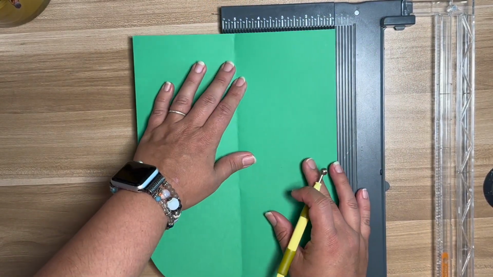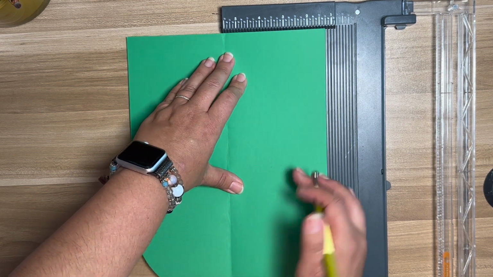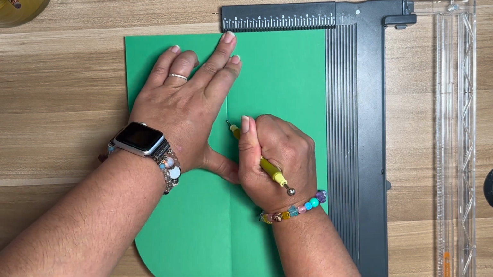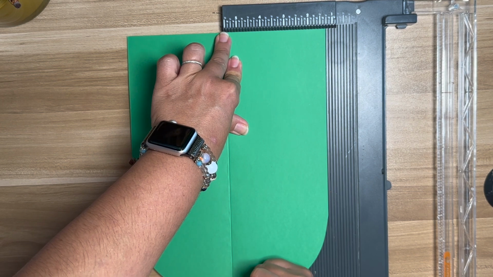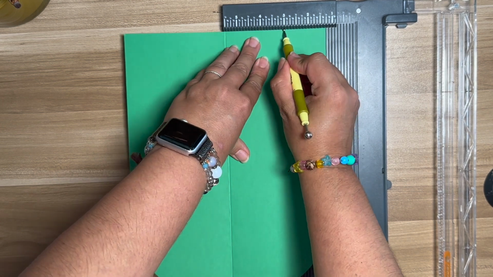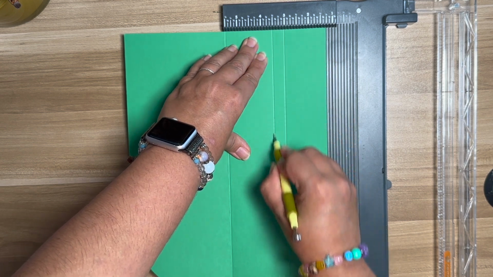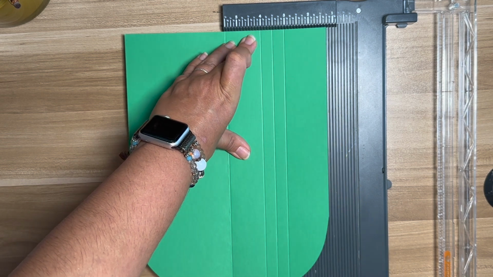And now you are going to score. So I'm going to go over here towards the end. And score. Now I am doing every half inch.